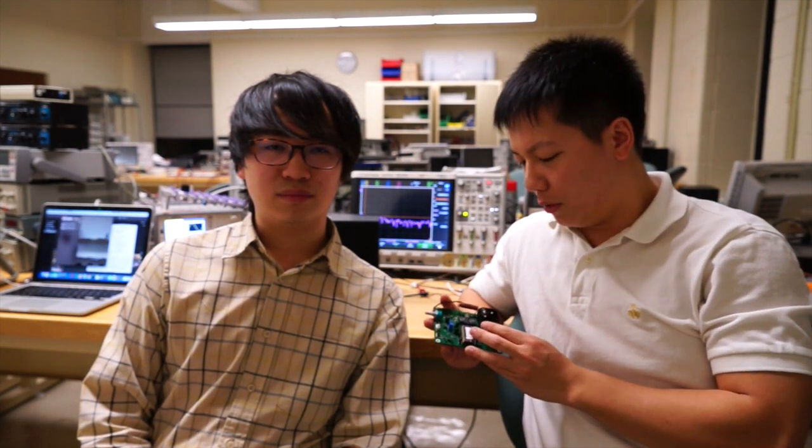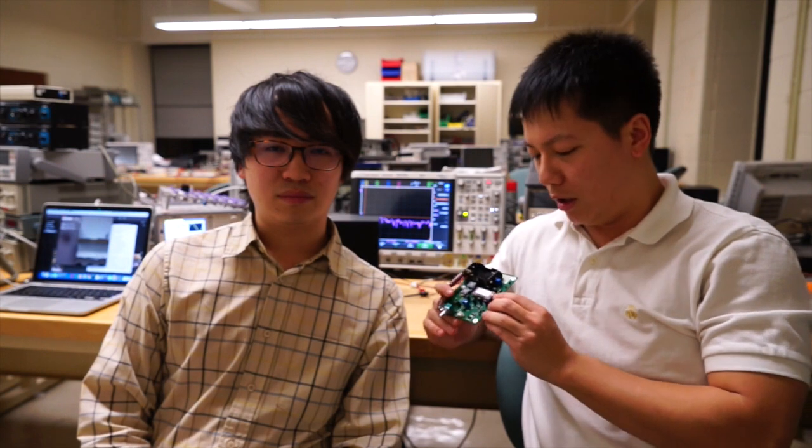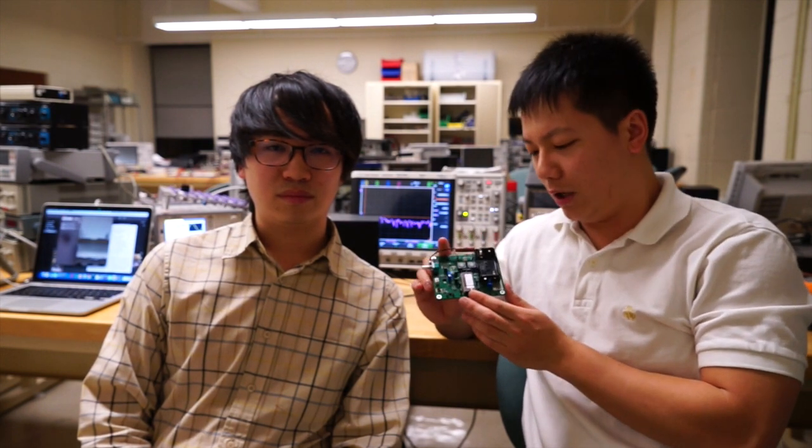So in conclusion, we want to thank Professor Peter Kinget for his instruction, as well as the TAs for their assistance along the way. Also, we want to thank MOSIS for the chip fabrication they provided us, so that we could have an actual chip to test.